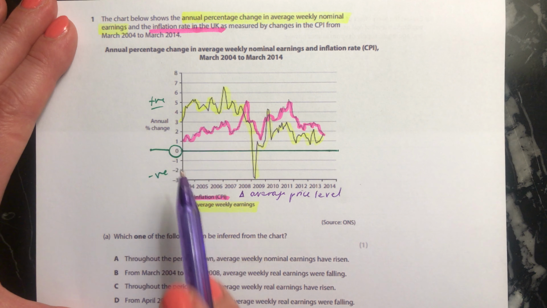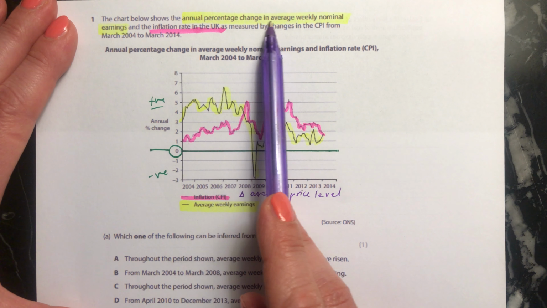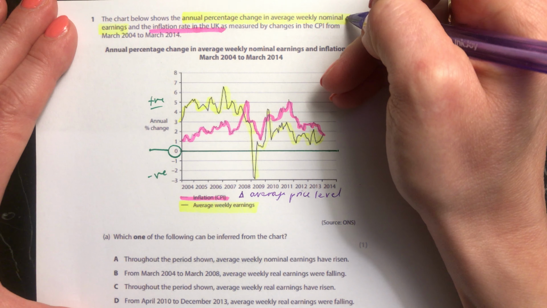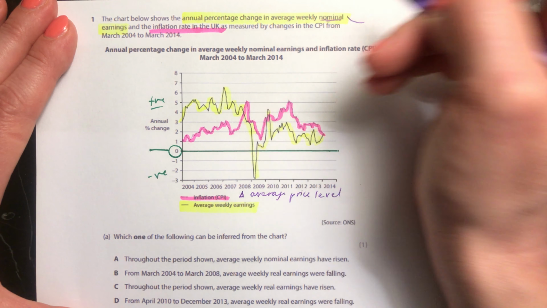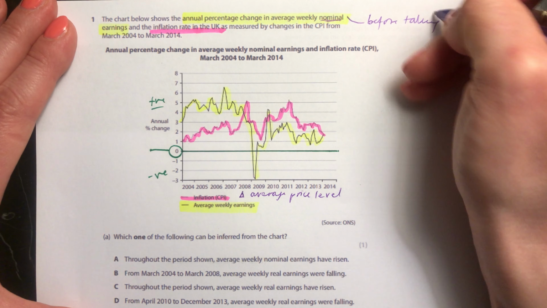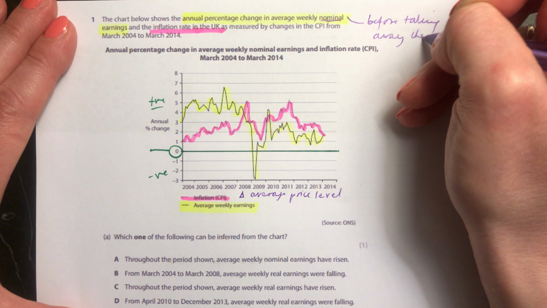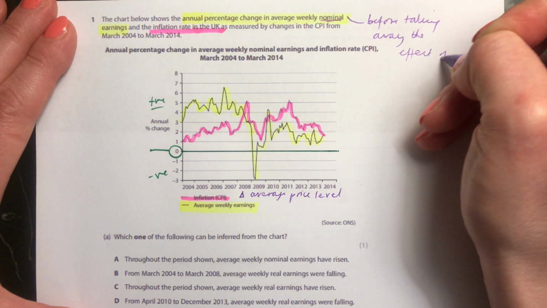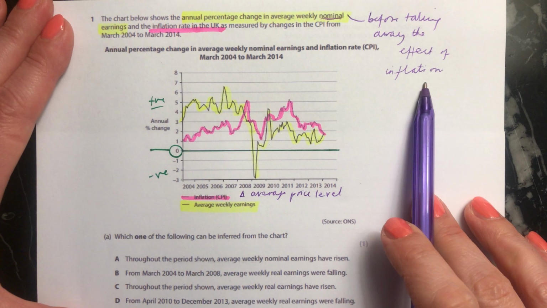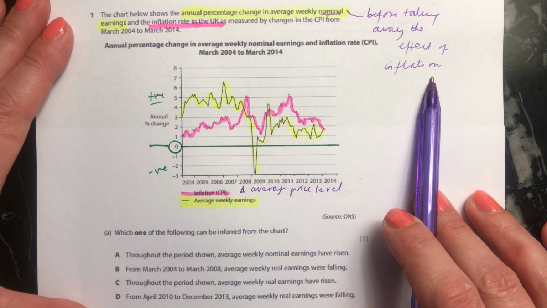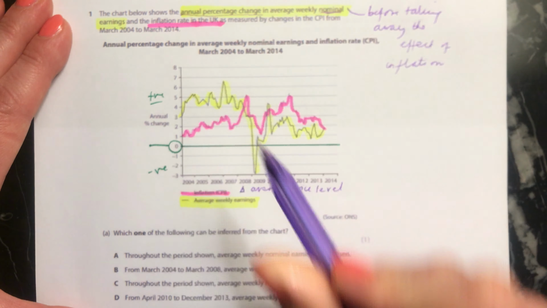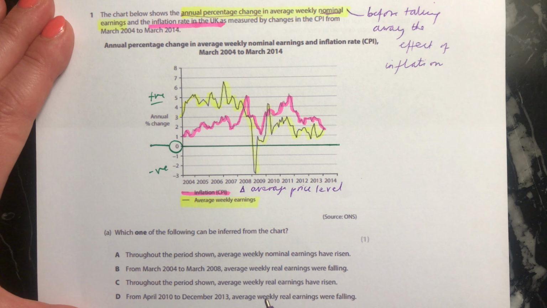The yellow line is showing annual percentage change in average weekly nominal earnings. And remember, nominal, this word, it's really important here, this is before taking away the effect of inflation. So this is just looking at the amount that somebody is earning, and here we're looking particularly at the annual percentage change in the average amount that somebody earns.